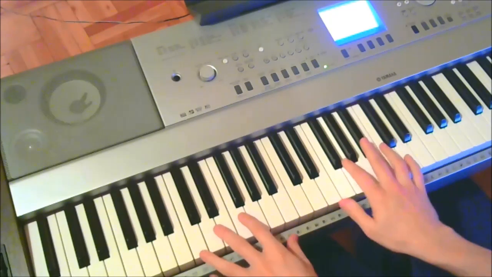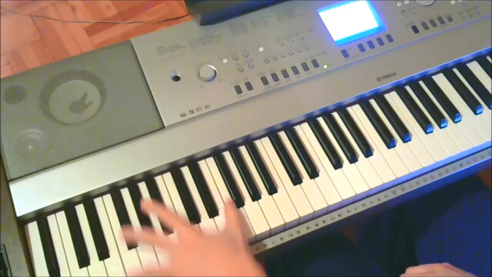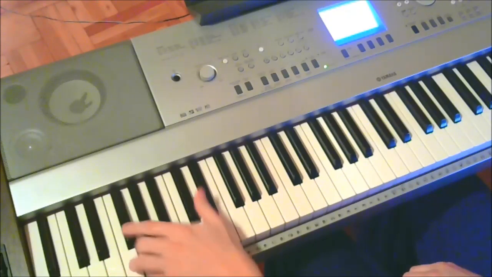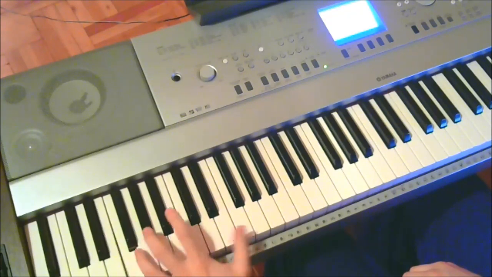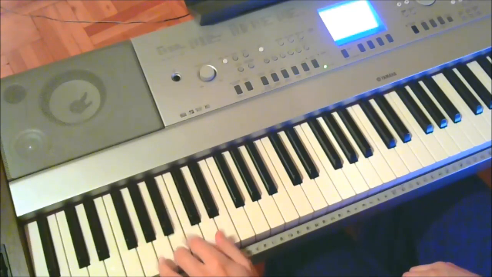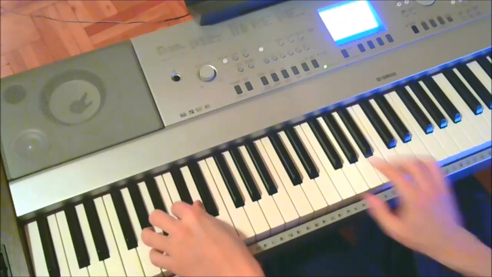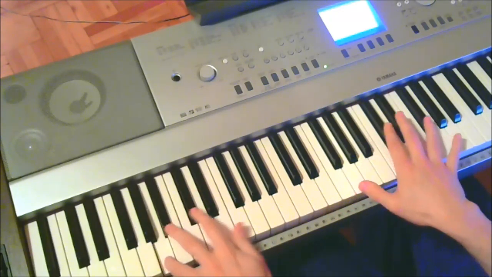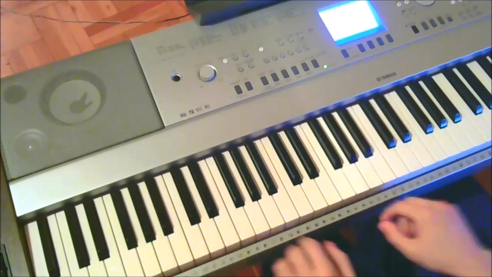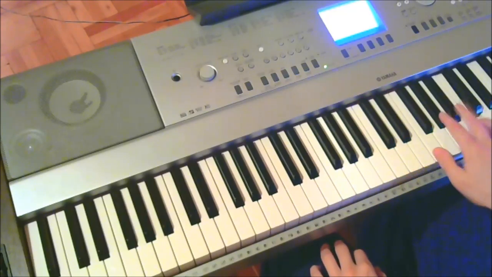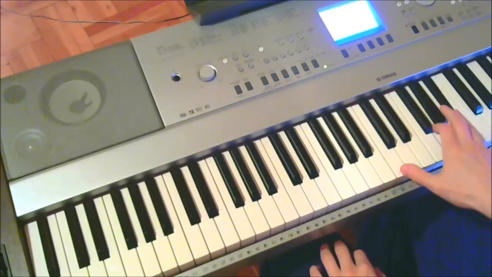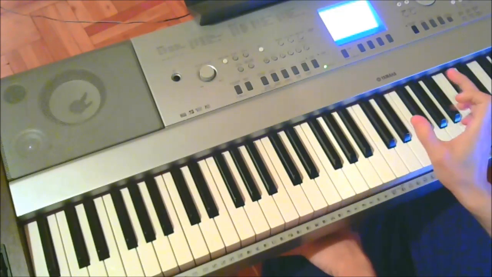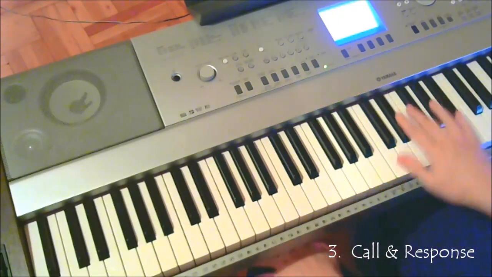So let's imagine that there's a bass player doing the bass. And you're going to have to do some stuff in the right hand which sounds bluesy. What are we going to do? I now give you the blues scale part 3, call and response.